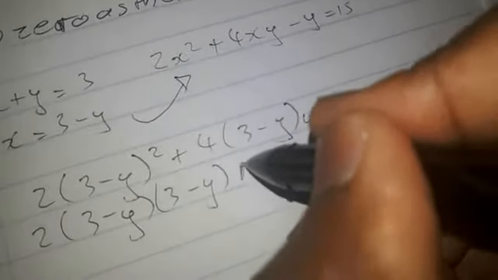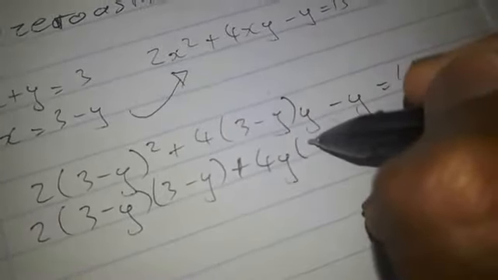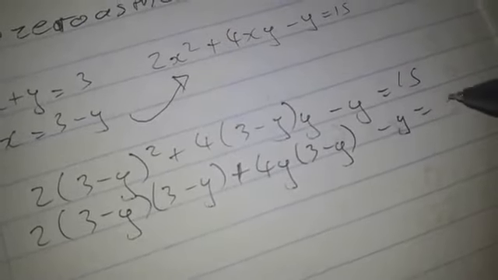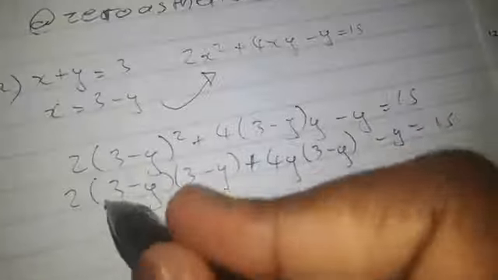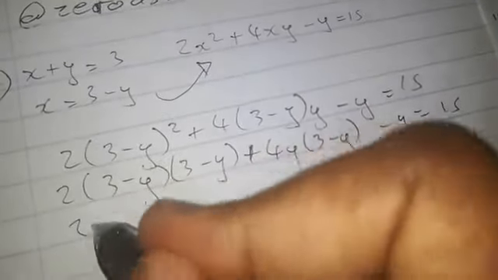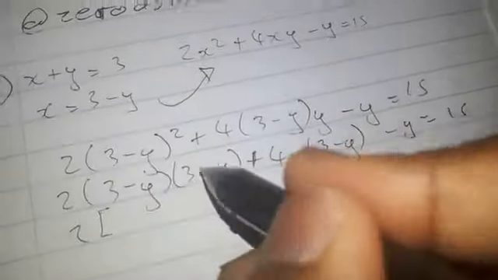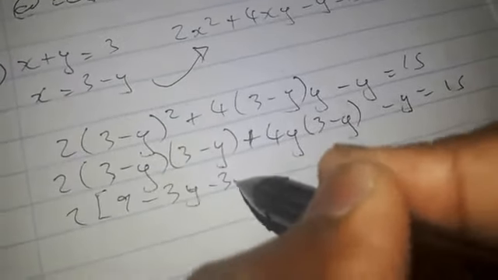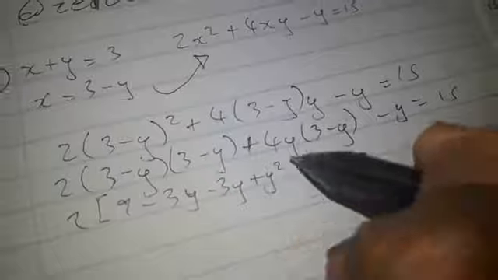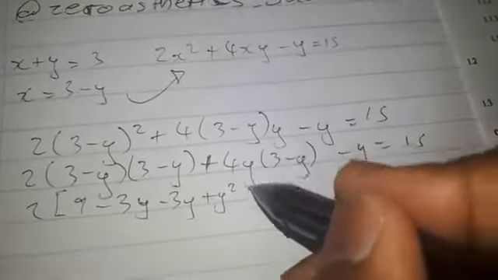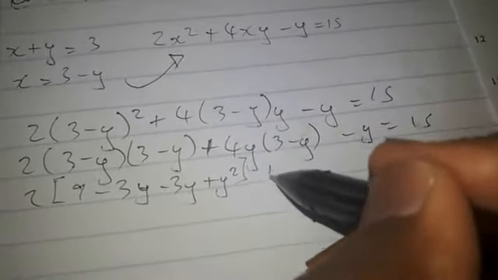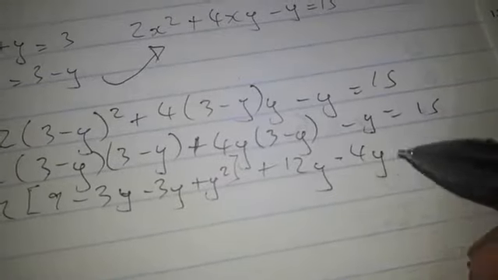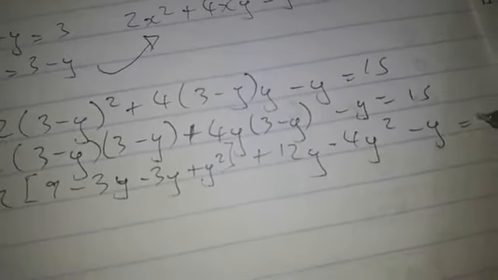What I like to do is, let's write the 4 and the y together. You see, it'll make our life easier. And then minus y is equal to 15. So here, I would prefer leaving the 2 out. Let's leave it there. 3 times 3 is 9. This times this is negative 3y, negative 3y plus y squared. Oh, tilted. And then let's close this. Don't mind the square brackets. If you put round brackets, that's also fine. It's not a big deal. Negative 4y squared minus y is equal to 15.